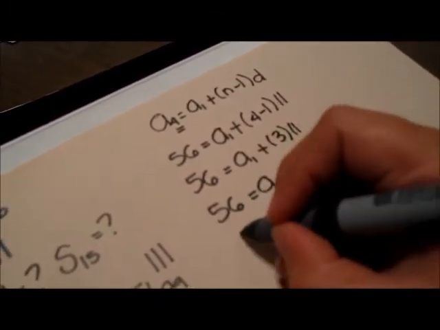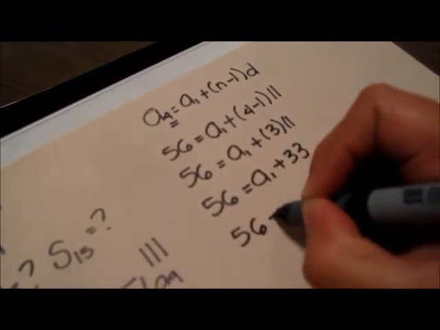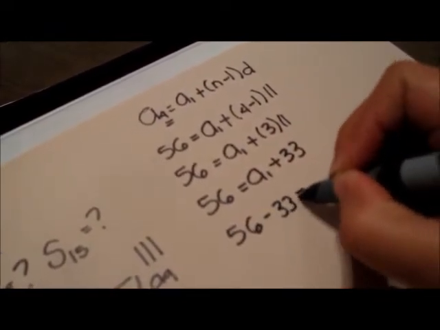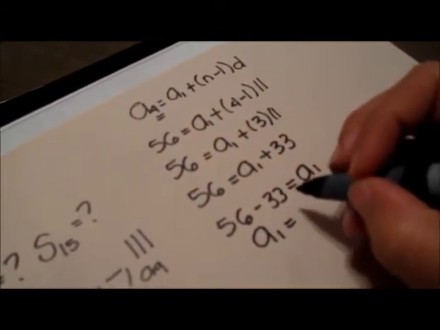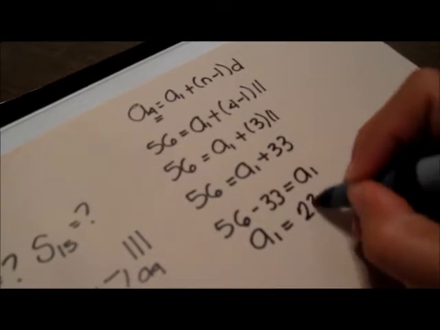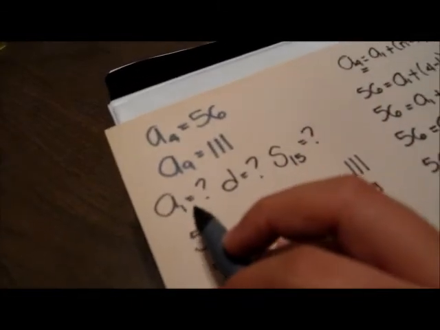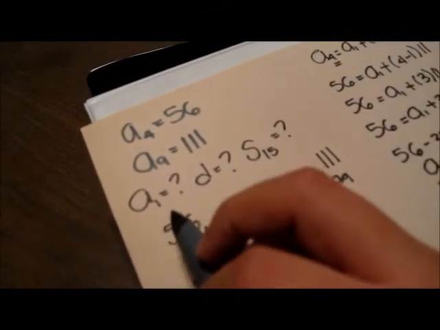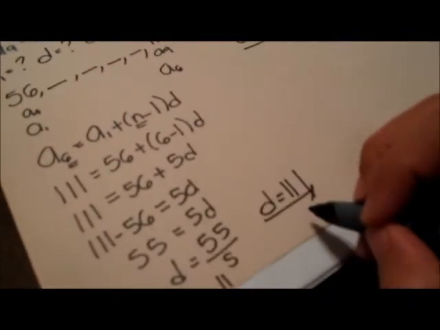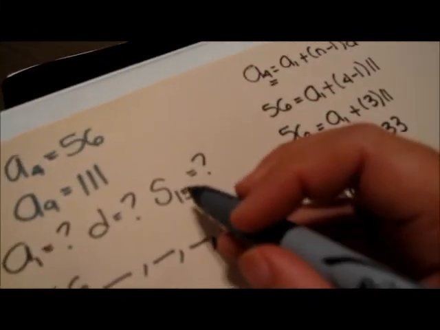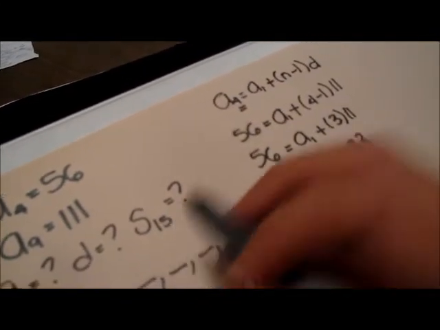56 equals a1 plus 3 times 11, which is 33. So we need to pass the 33 to this side, and we will have 56 minus 33 equals a1. a1 equals 23. This is our first term. So we already found a1, the first term, which equals 23, and the common difference, which is 11. So we are missing just S15, the sum of the first 15 terms.